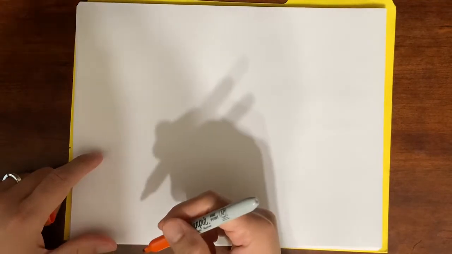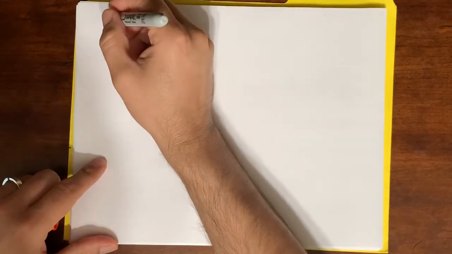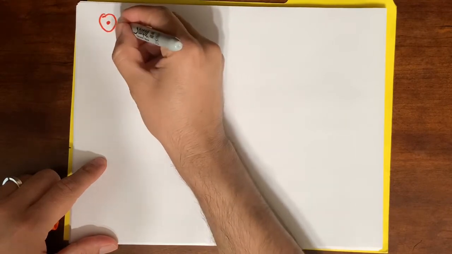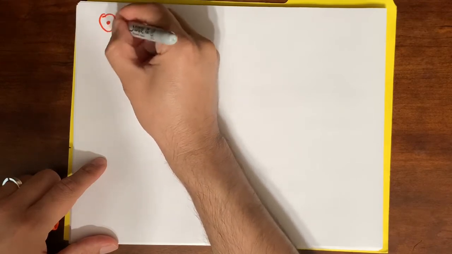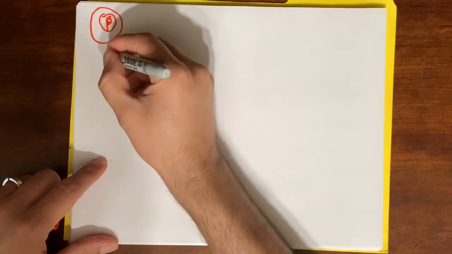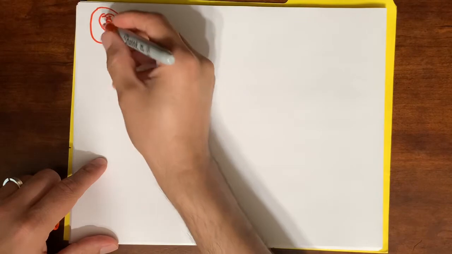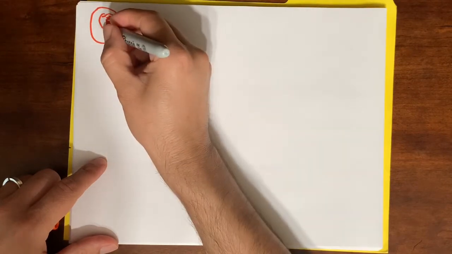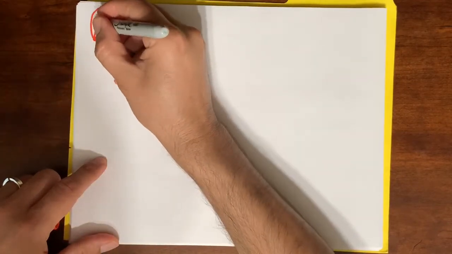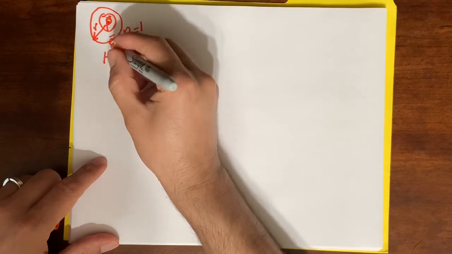Okay. Let's start with the size of the element, and we need to know this one, that when we move down in one group we are adding layers. So for example, if we start with hydrogen, this is the nucleus, let's call it here proton. Then first layer for hydrogen, n equals 1, we have only one electron. So the distance between nucleus to the last layer is going to give us the radius for hydrogen. So this one is hydrogen.